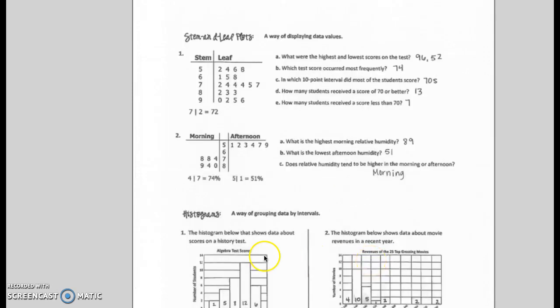In looking at stem and leaf plots, remember to always use your key so you can interpret your data. So a 7 and a 2 represent 72. When you're looking for your highest and lowest, your maximum and your minimum, you go to the bottom of your stem, and then you look at the rightmost number. So 96 is going to be our max, and 52 is our min. In order to find your mode, you can look for the number that is repeated most in any one row. We can see here that 4 appears 3 times, so that represents 74.